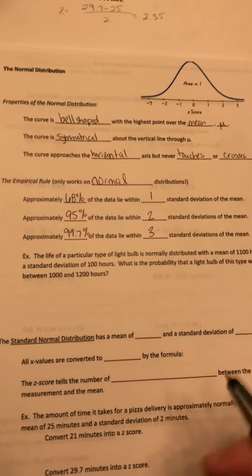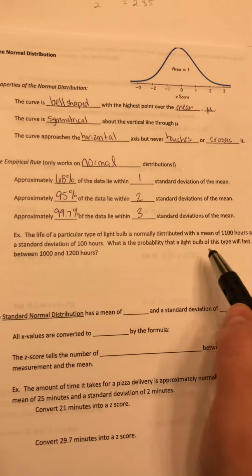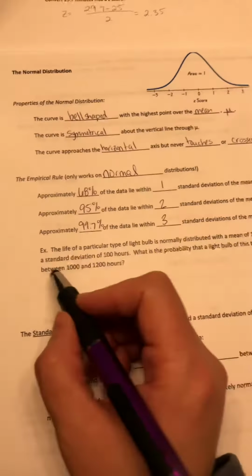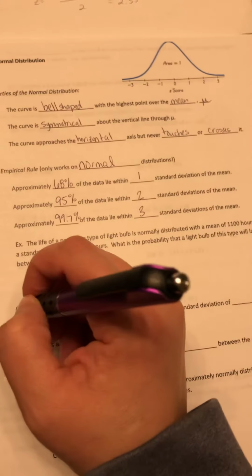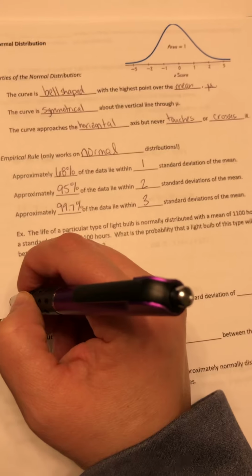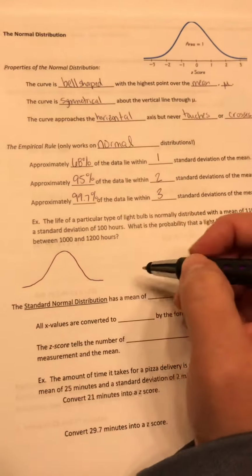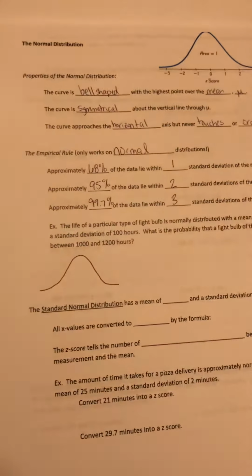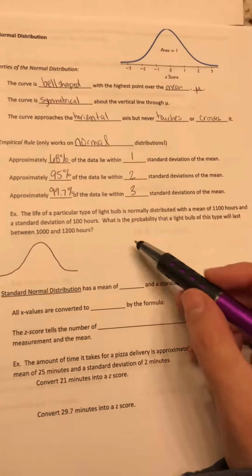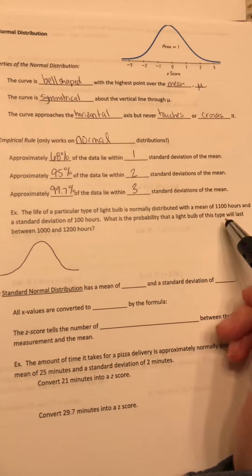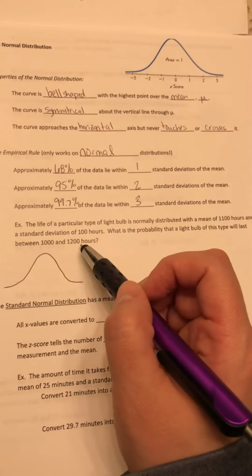To do an example, the life of a particular type of light bulb is normally distributed with a mean of 1100 hours and a standard deviation of 100 hours. Usually for these, you're always going to want to draw a normal curve. It makes things a little helpful. They don't have to be perfect. Mine usually don't look too pretty, but it's okay. What is the probability that a light bulb of this type will last between 1000 and 1200 hours?